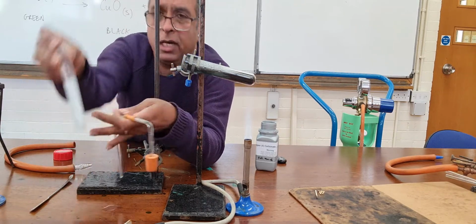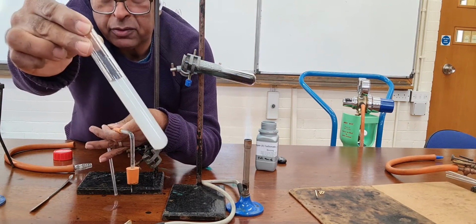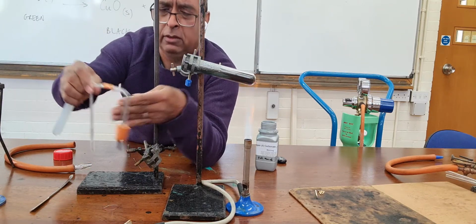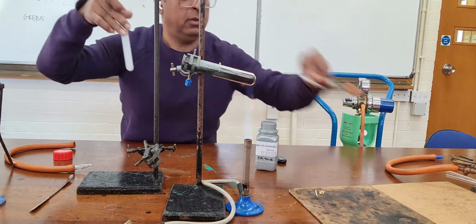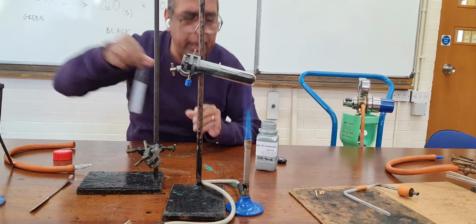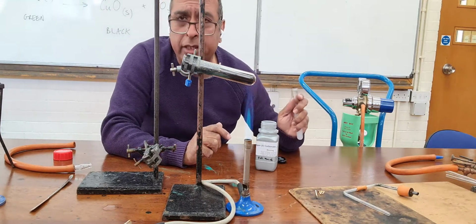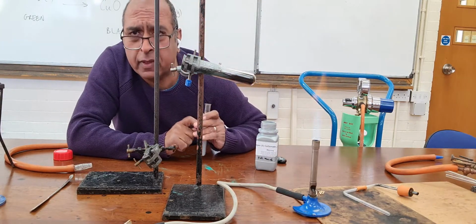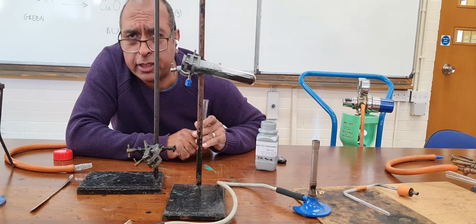So the calcium carbonate, the white precipitate, is proof of the gas being carbon dioxide gas. Now that's just one of our carbonates that you need to know about.